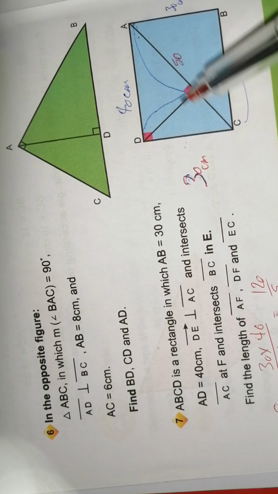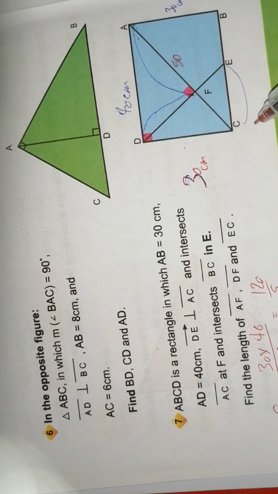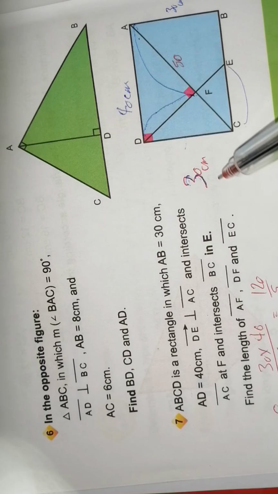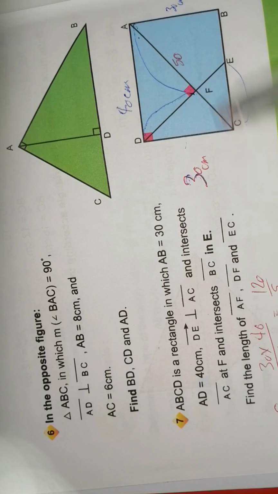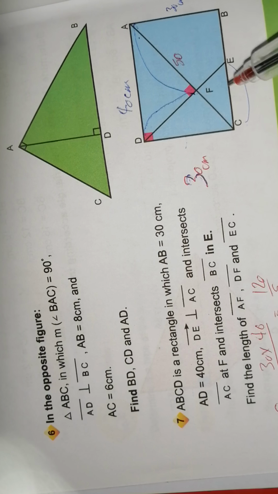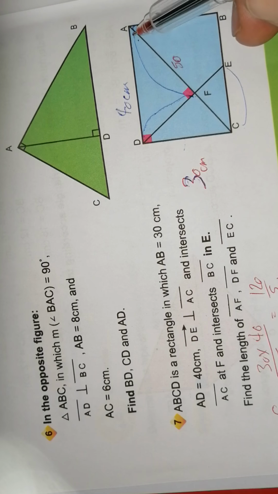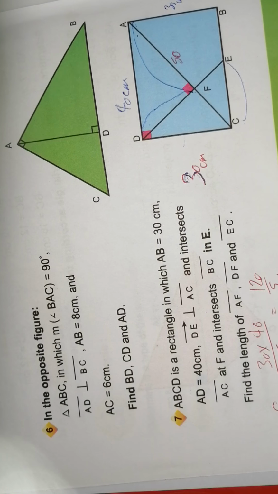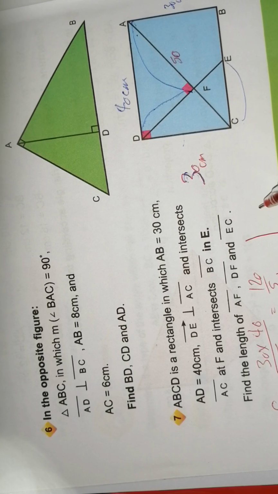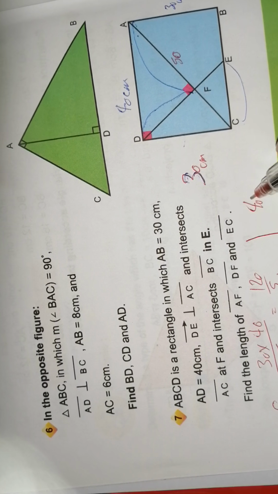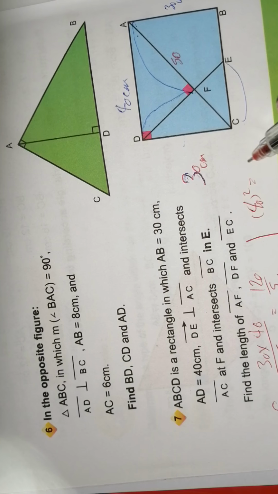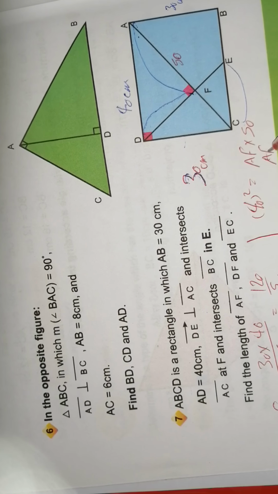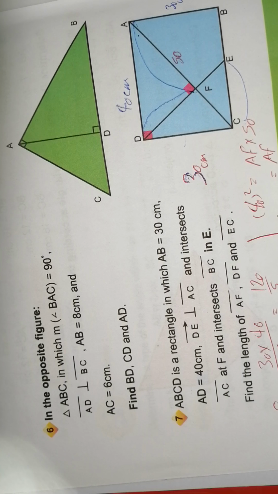Now we want to find the length of AF. AF is the projection of the side AD on the hypotenuse AC, and we can use Euclidean theorem also. So we can say that 40 squared equals AF times 50. So AF should equal 40 squared divided by 50.